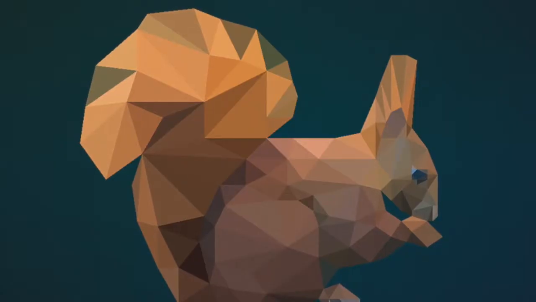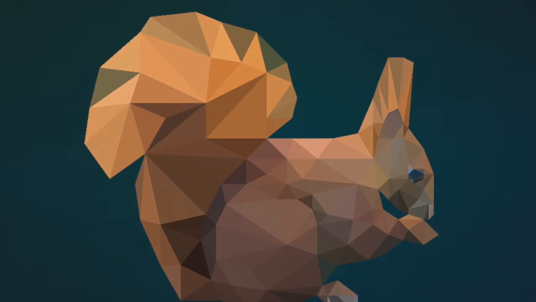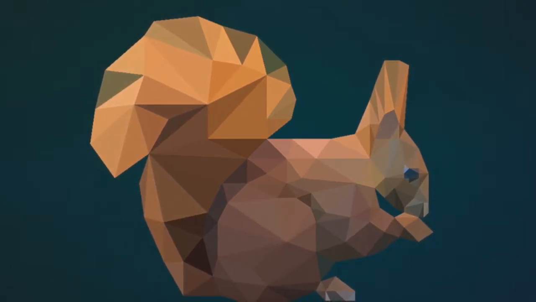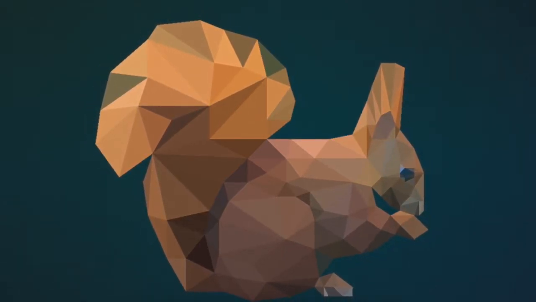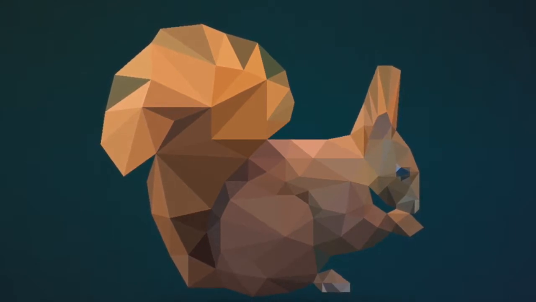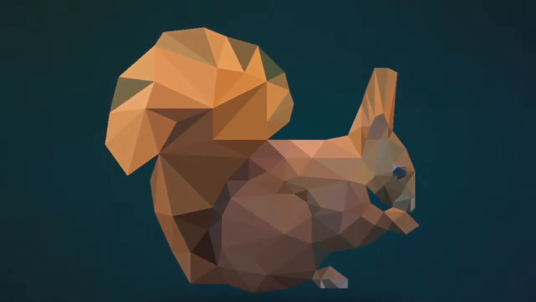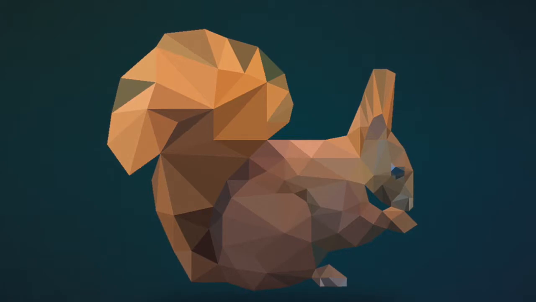Here's a little different look at form. This person has used geometric shapes and built them up in a way, changed the value here and there to make an organically formed squirrel.